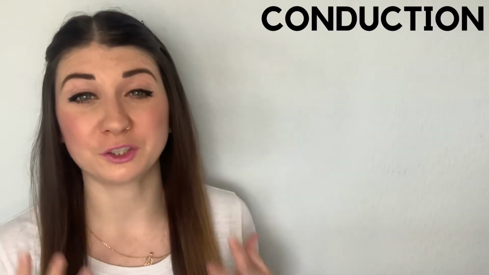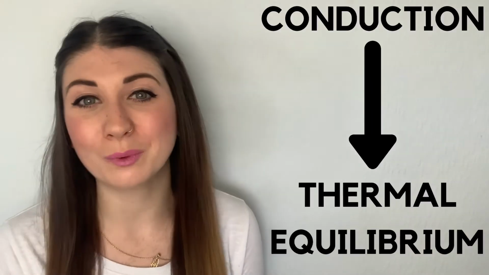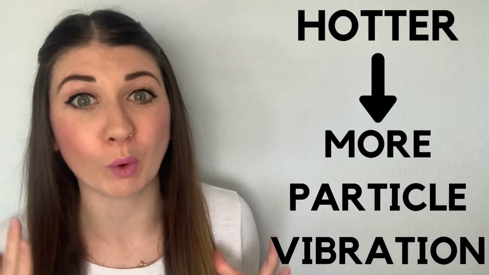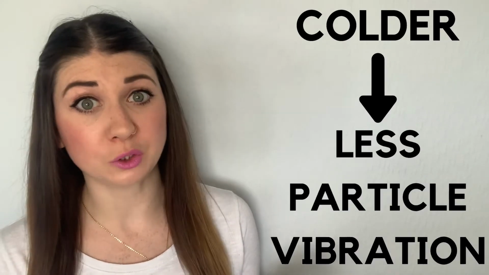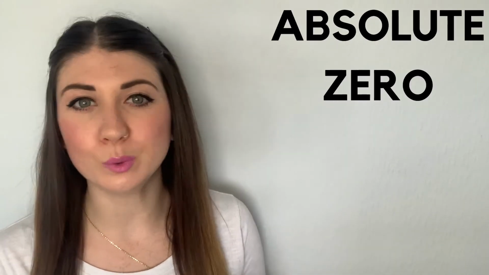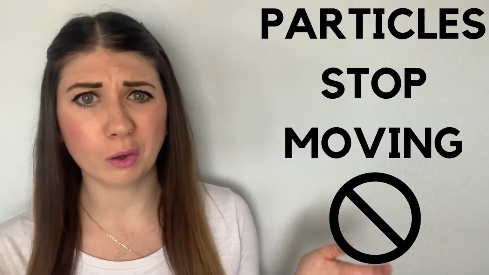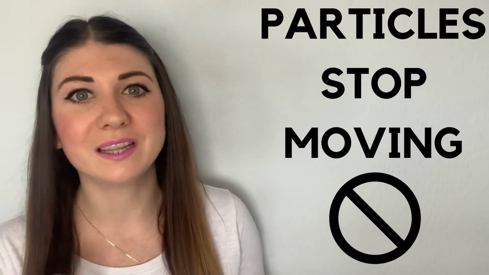And it's through conduction that we reach thermal equilibrium. When an object is heated up, the particles inside it vibrate more. So the hotter an object is, the more its particles will vibrate. The colder the object is, the less the particles will vibrate. At absolute zero, which is the coldest temperature we can reach, the particles just stop moving altogether and the object will have zero thermal energy left.